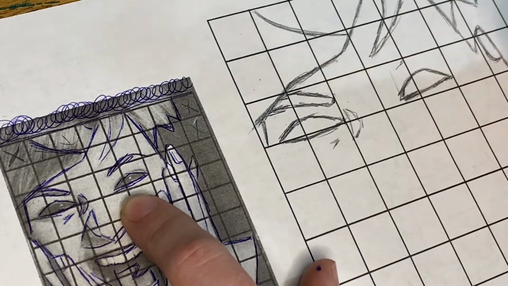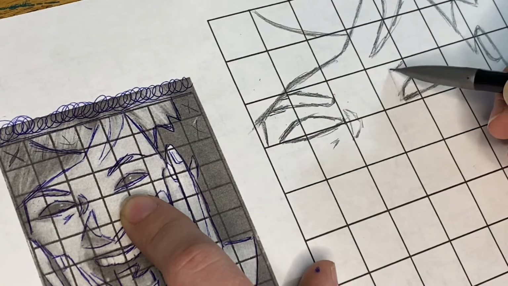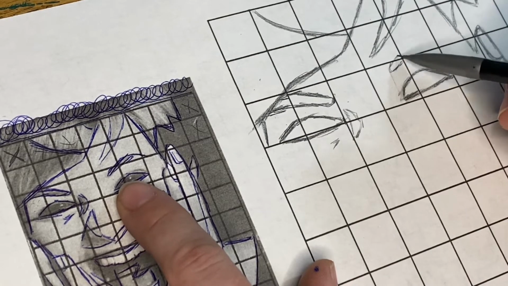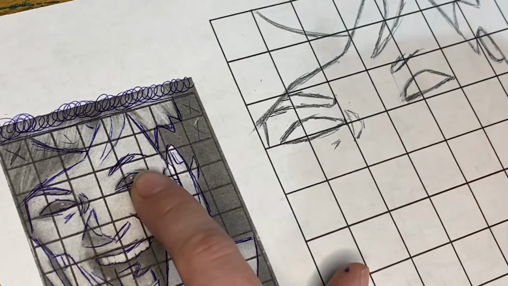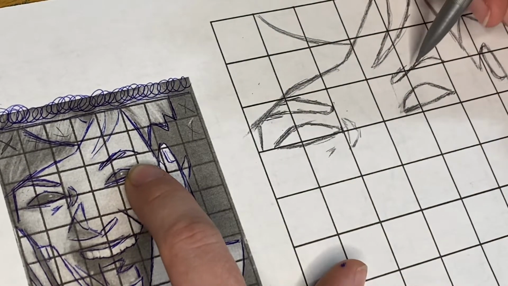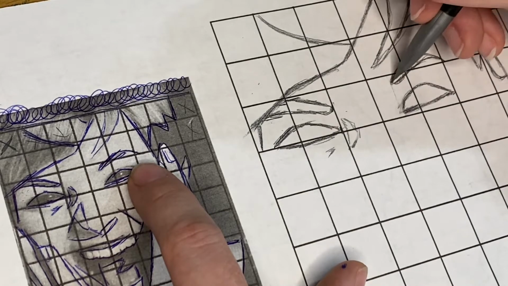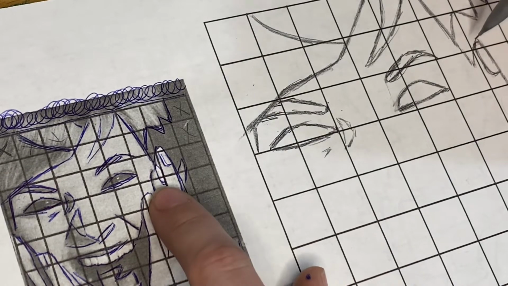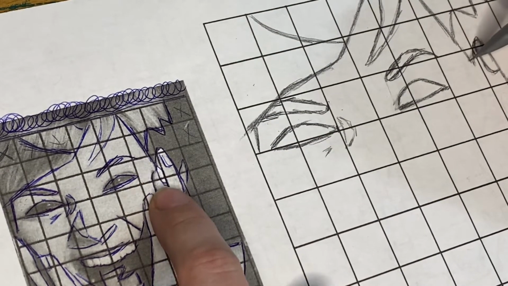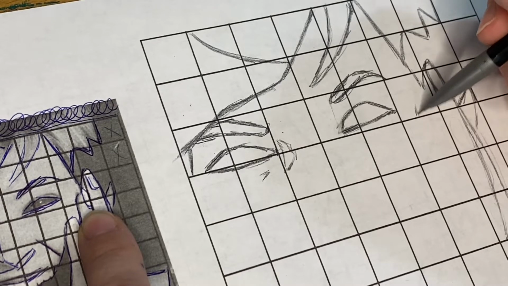I'm paying attention to how the eyebrow is just about as long as the eye, so I don't want to draw it farther left, but it goes right over that little crossing point, and then it arches up and gets thinner. Once again, I'm not going outside that box, I'm just staying right there. So you can see how I'm going about each of these sections.